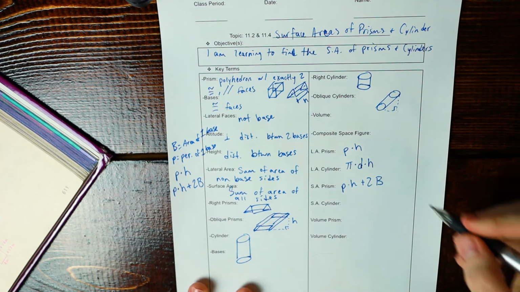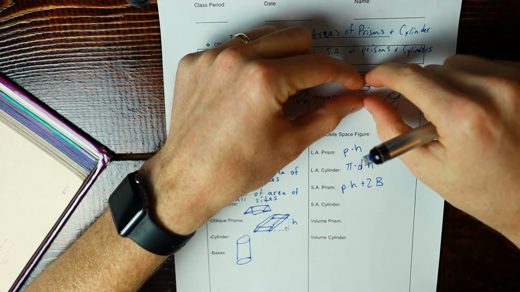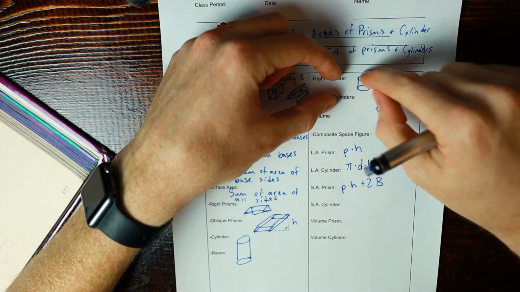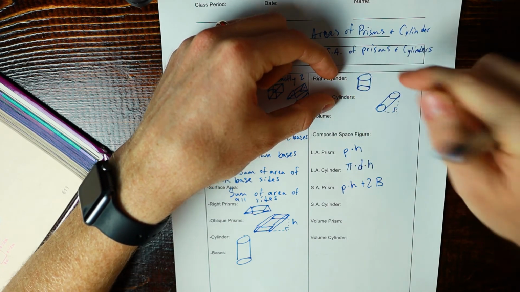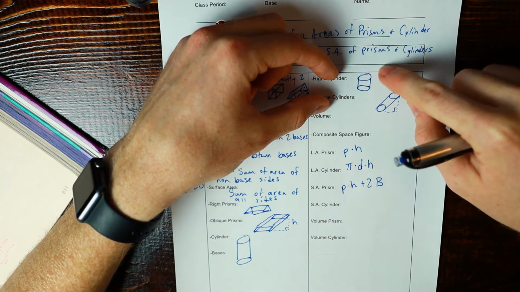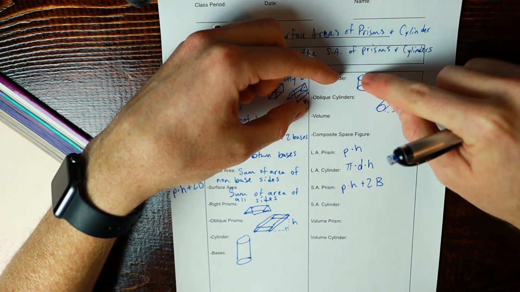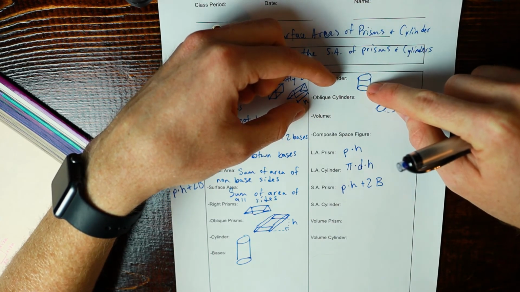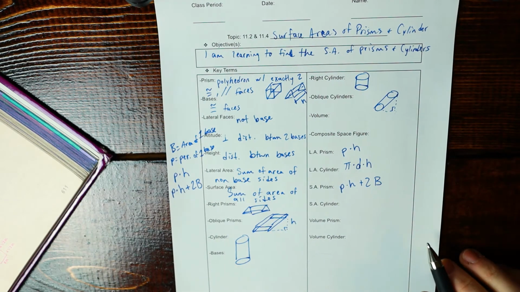I know it's really confusing, but if you unrolled this, you have a rectangle, and how long that rectangle is, however long around the circle, is known as the circumference or the perimeter of a circle. And then the height would be literally the height of the prism. I think it'll make more sense once we actually do an example.